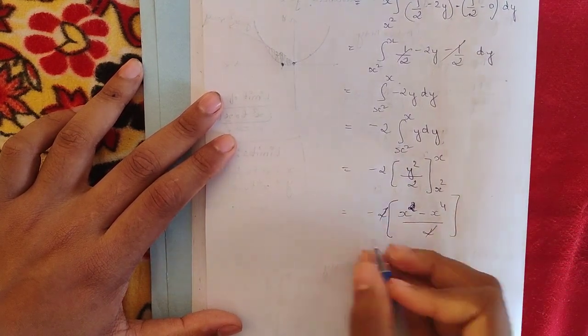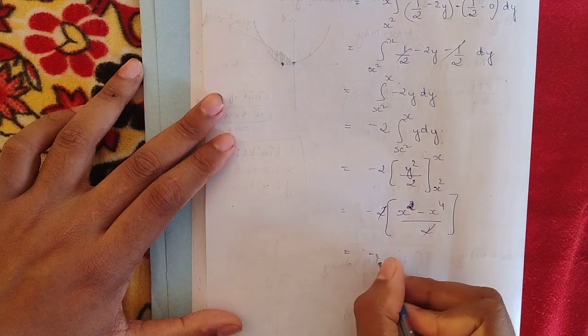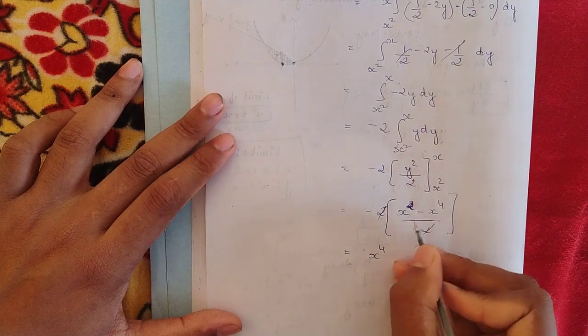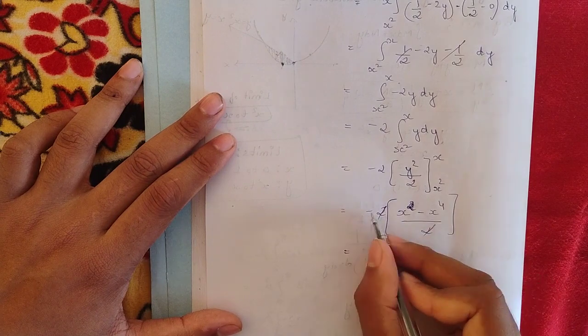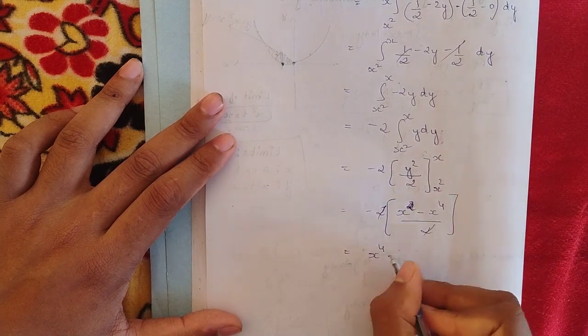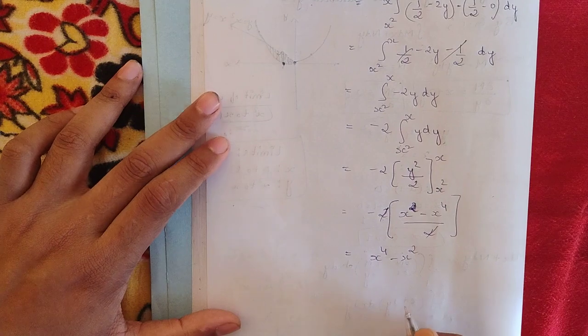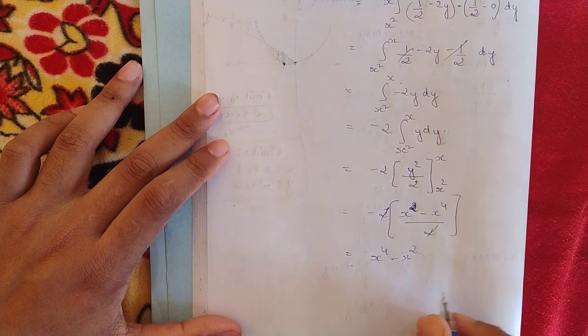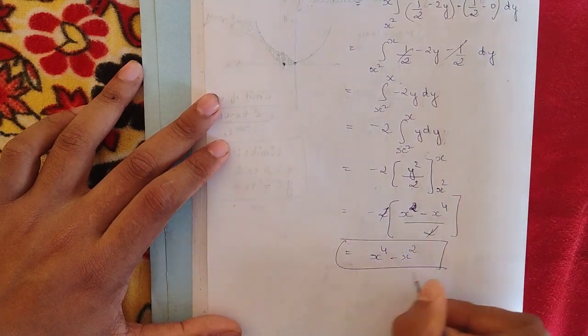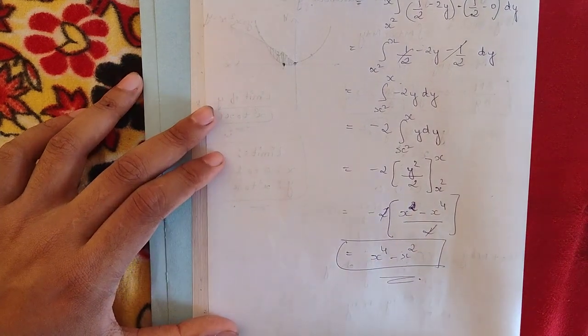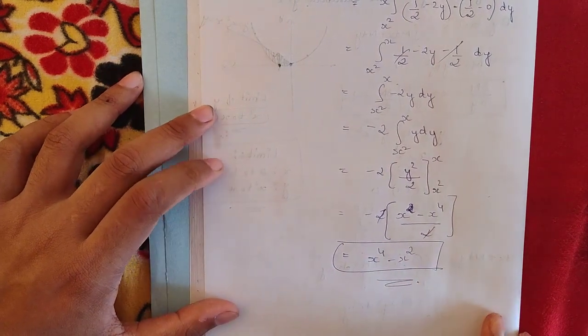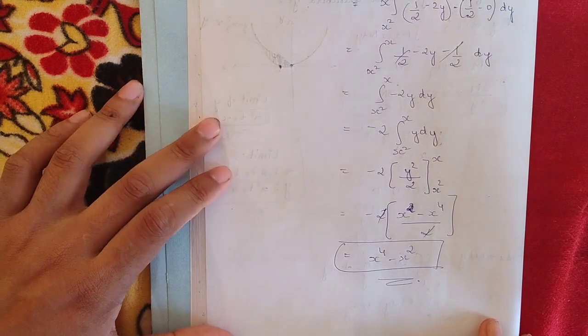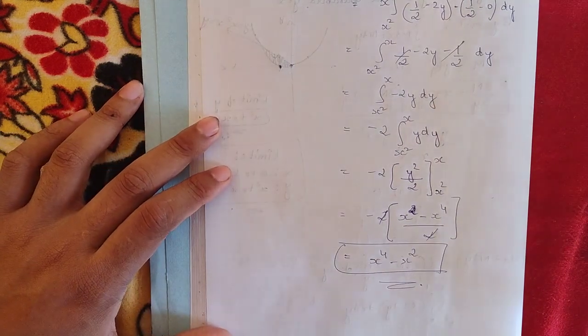The 2 gets cancelled, so we are left with x to the power 4, minus plus, so x to the power 4 minus x square. Okay, so this is the required answer. Hope it is clear. So let us solve one more problem.